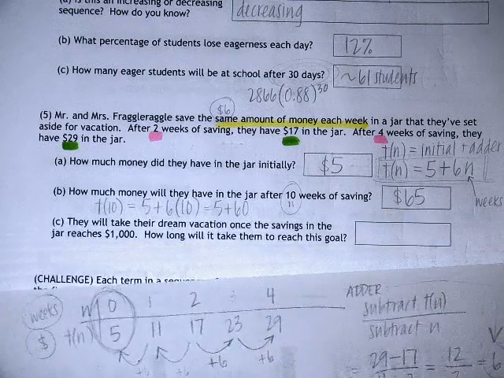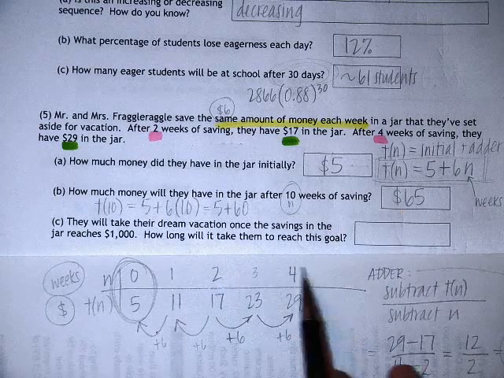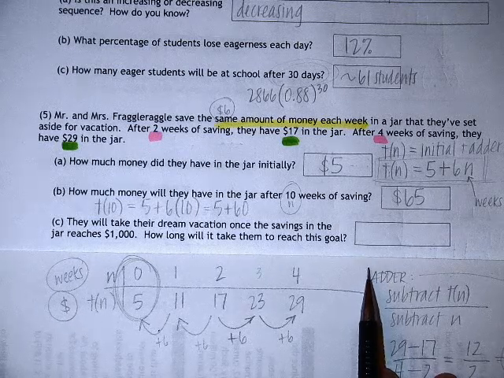So the equation made things a lot easier, and sometimes the equation is more efficient than the table, but some people are really good at making tables and doing patterns fast, so it's kind of up to you to decide which way is best for you.